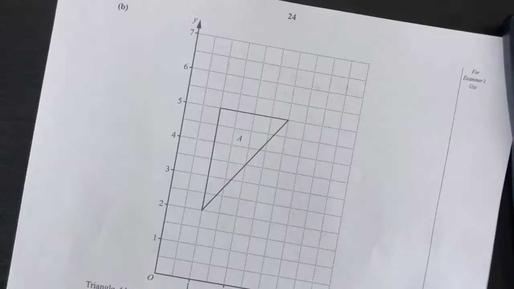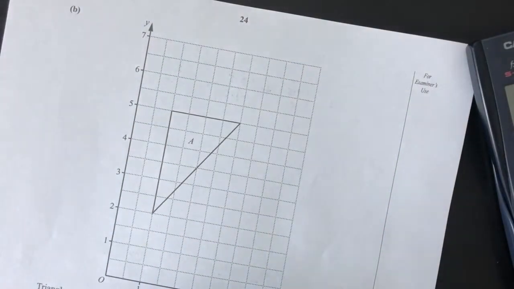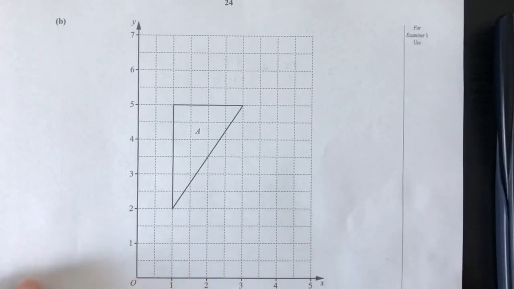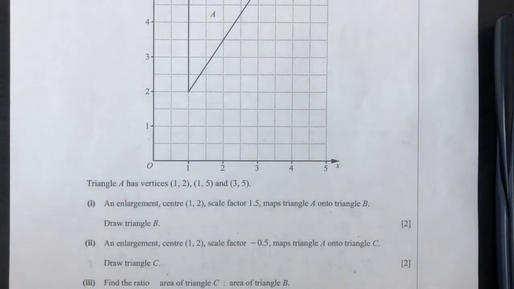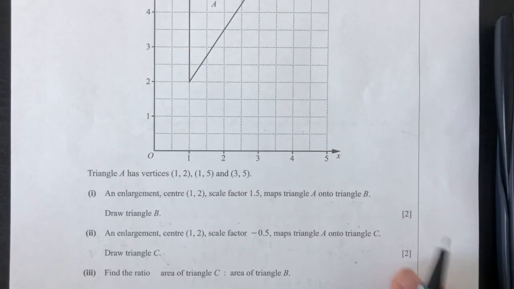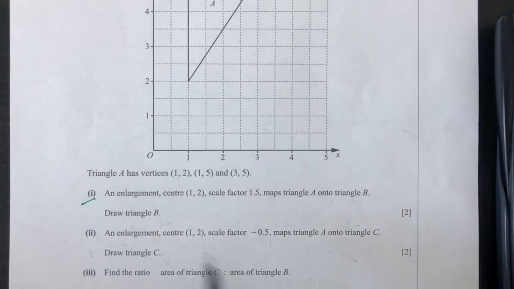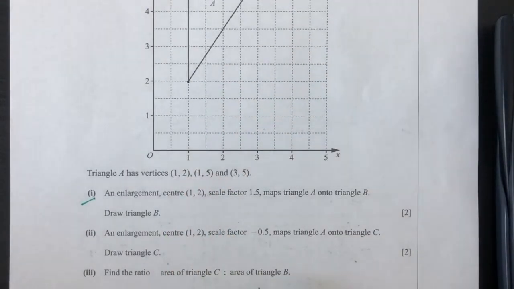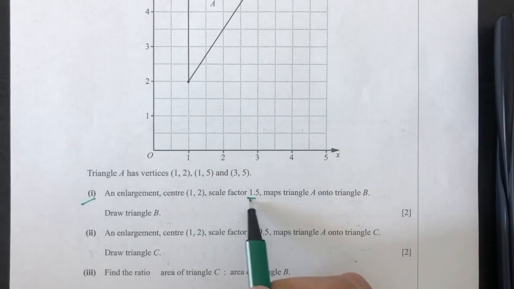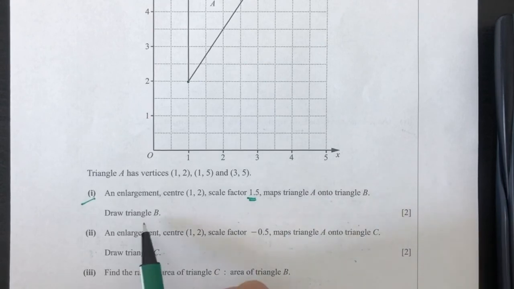Let's move on to part B. Here we have a shape, triangle A. It says triangle A has vertices 1, 2, 1, 5, and 3, 5. Part 1, an enlargement of center 1, 2. So 1, 2 will be here. Scale factor 1.5 maps A onto B. Draw and label triangle B.